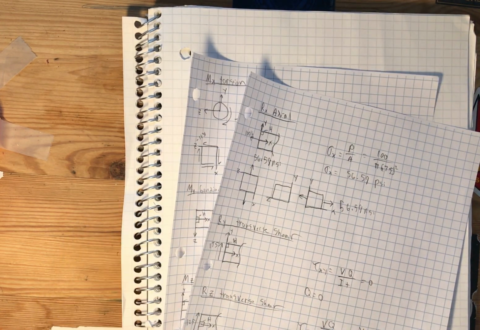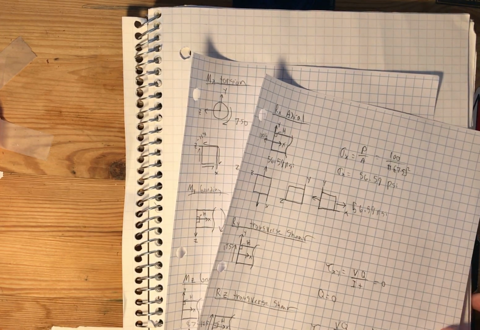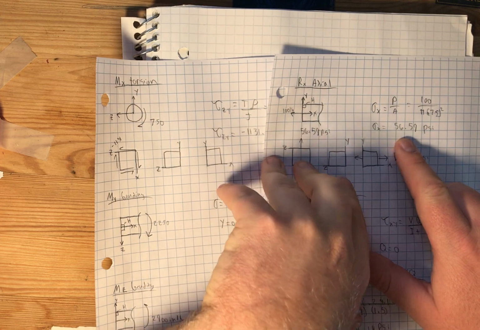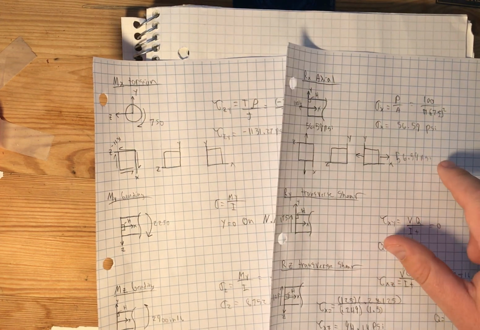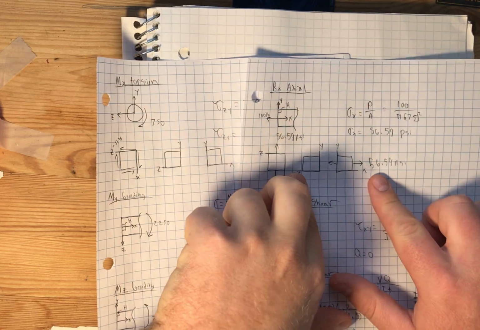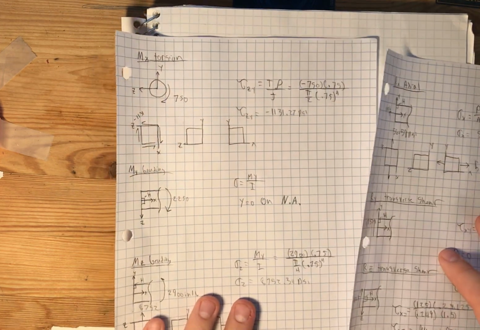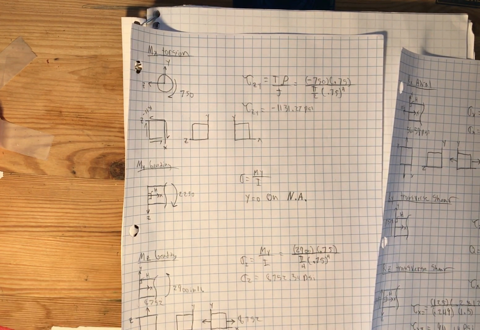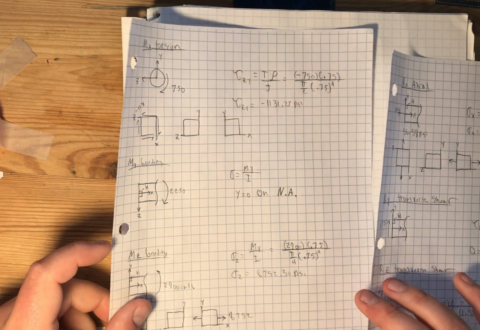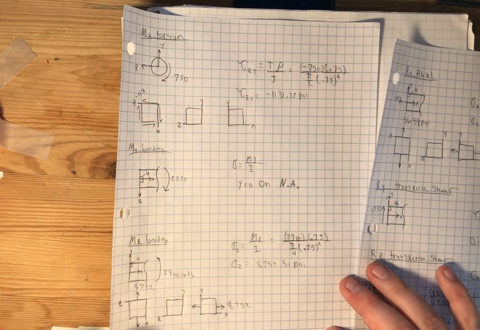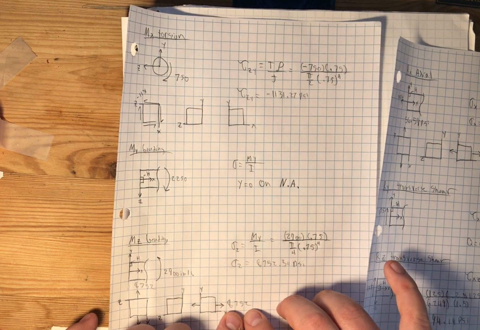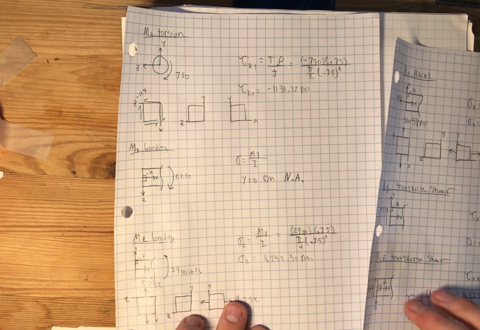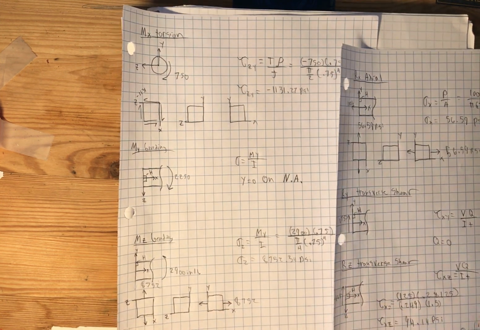All right, so now we just need to combine them. As you can see previously, we had 56 psi on the Rx axial stress block, right here, 56, and we had 8,752 on the Mz bending stress block, right here. And since they're both on the same plane, you add them together.